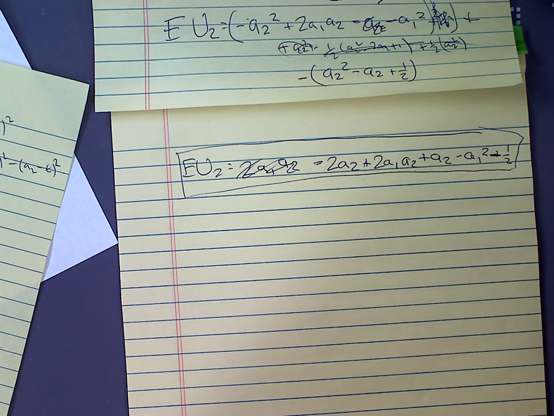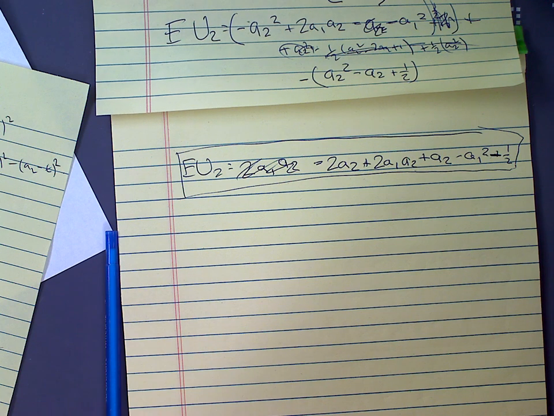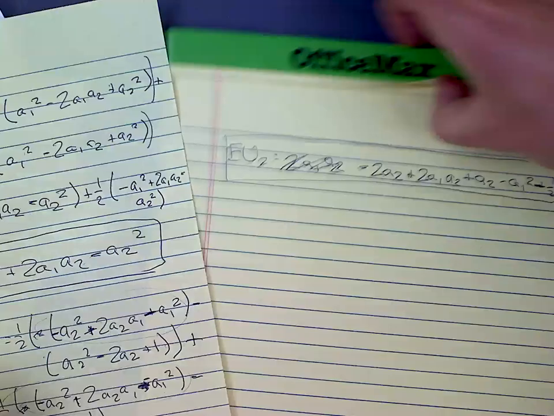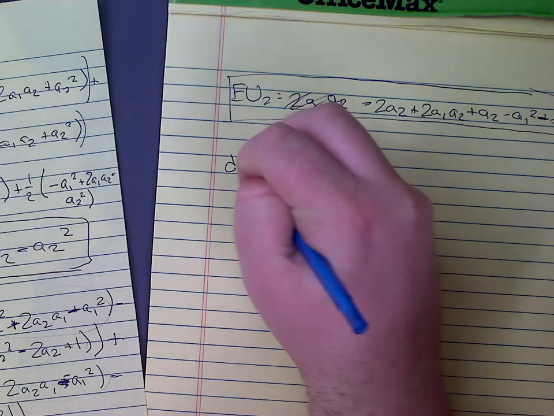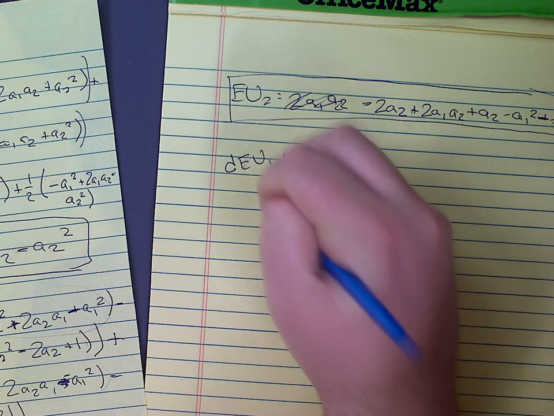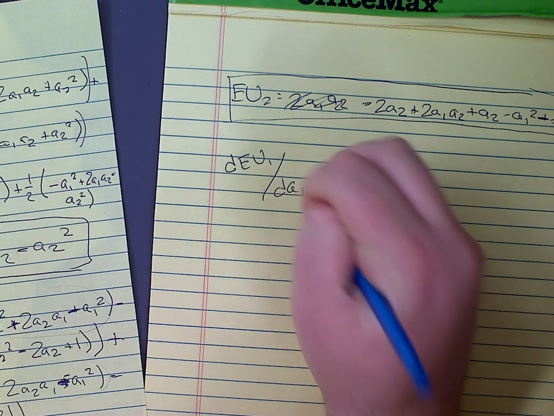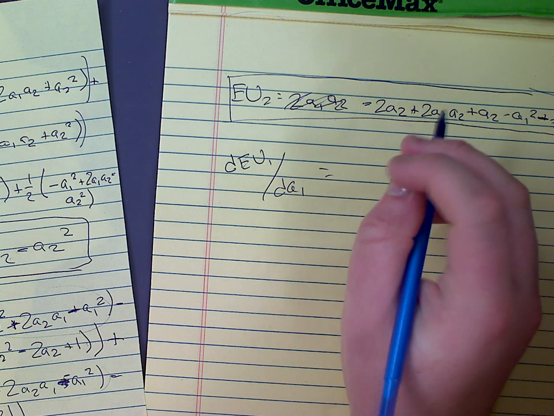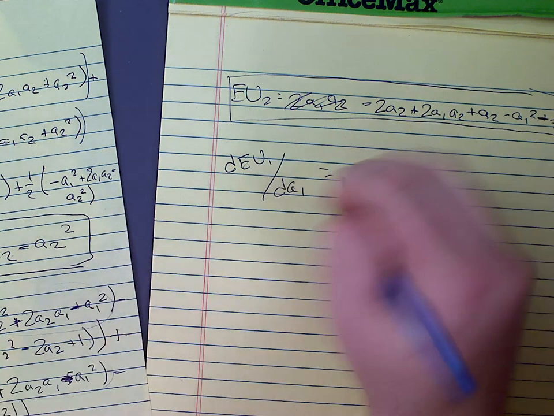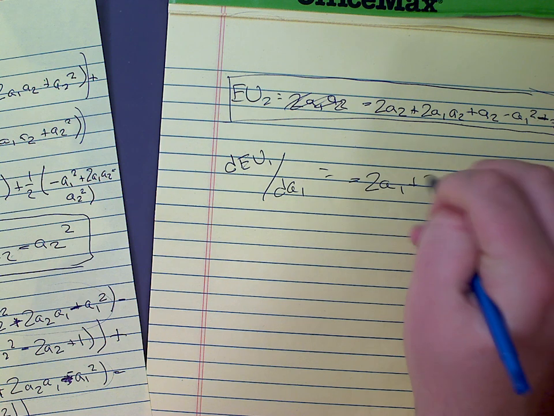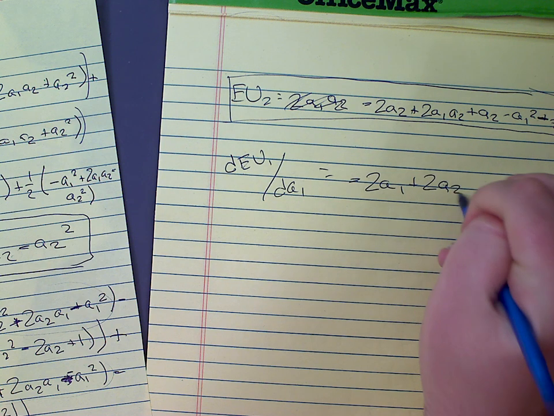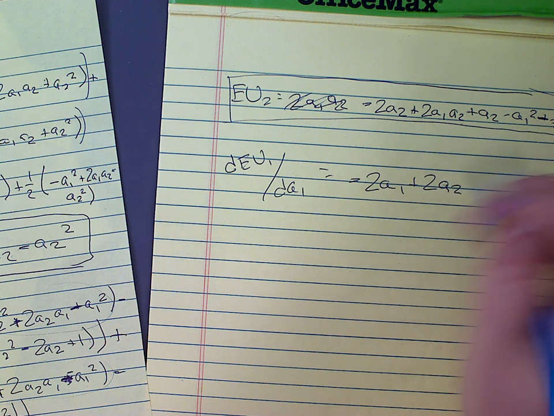Okay. And then you just derive. Let's do the whole thing. Do you want to do this? Sure. Derive with respect to A1. So the derivative of expected utility of 1 with respect to A1 equals just negative 2 A1 plus 2 A2 minus 0.